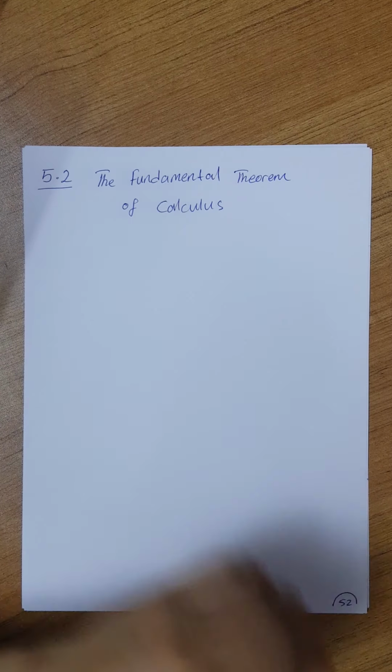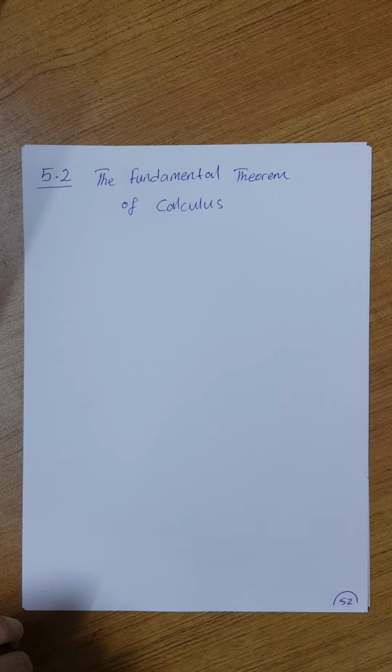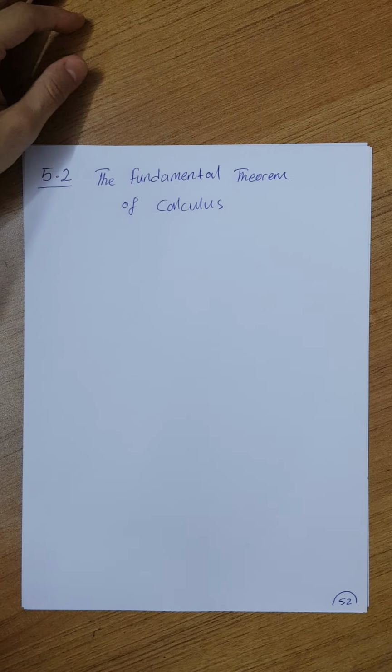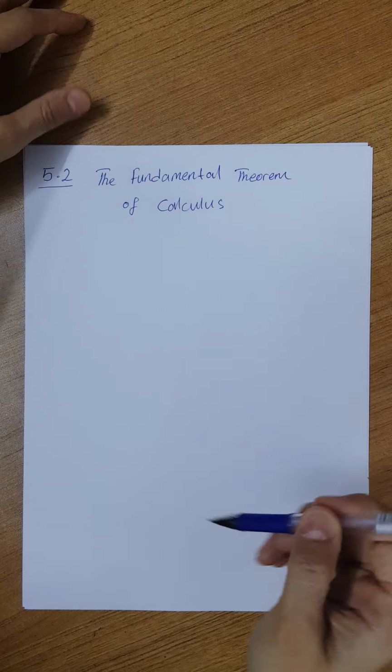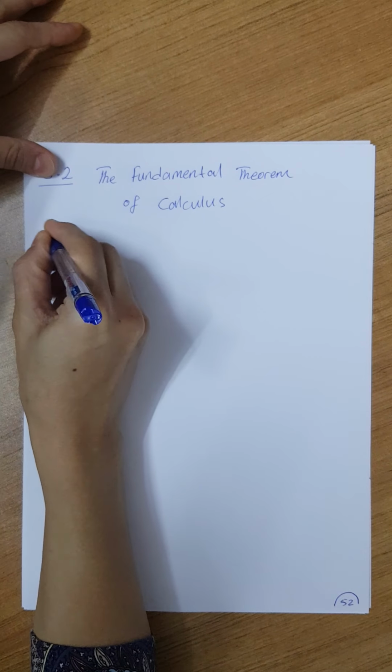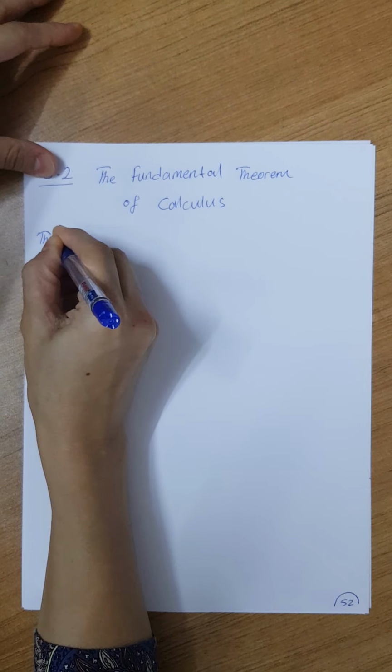Now we are moving to section 2 of chapter 5. It's about the fundamental theorem of calculus. We will have some rules for definite integrations, and then we will move to the basic concepts of integration and how we use them while solving examples. We have got a theorem. It says the rules are given in a theorem.